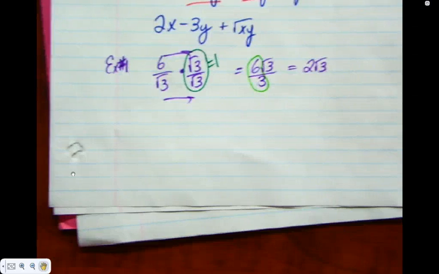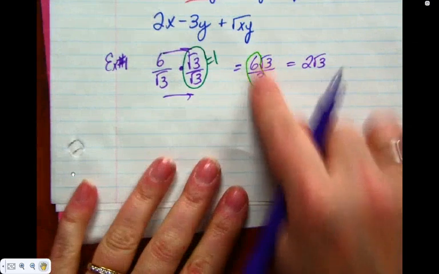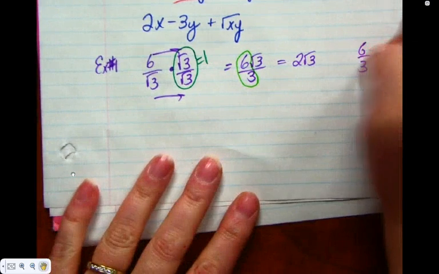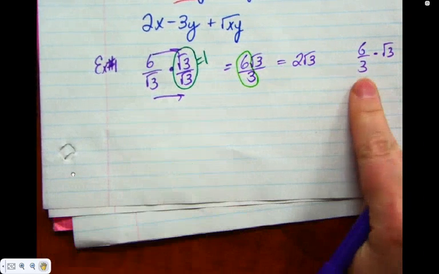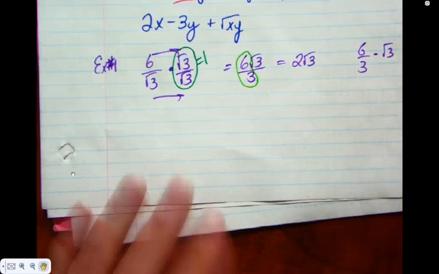Grab your calculators. I never really understood why you would just do that. Like, why didn't you just divide 6 by 3 without dividing the root? Because this is all multiplication. So if I wrote it like this, it means the exact same thing. And so all I'm really doing is just reducing this fraction because it's all multiplication.